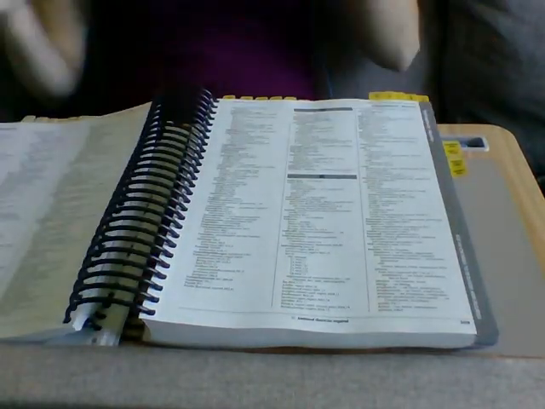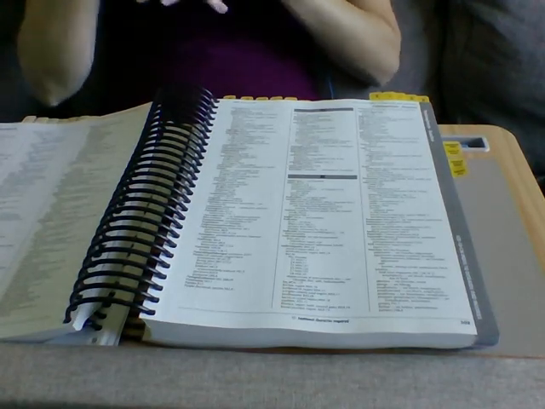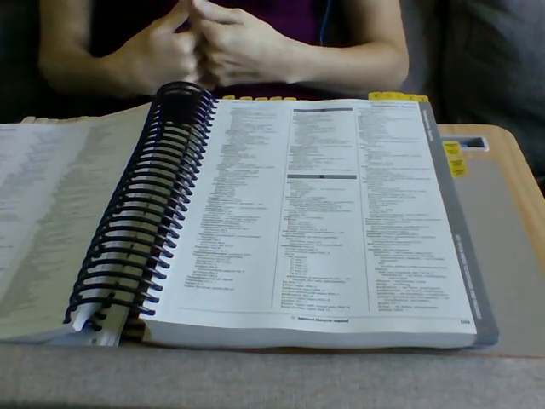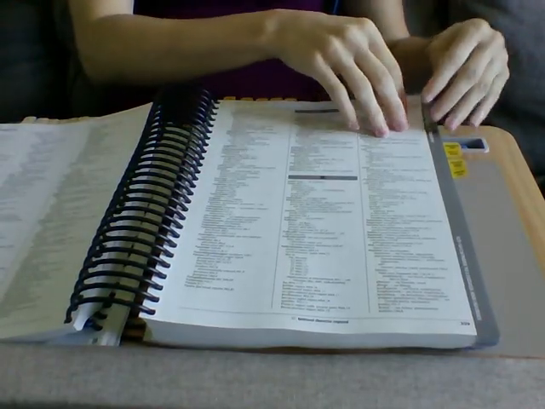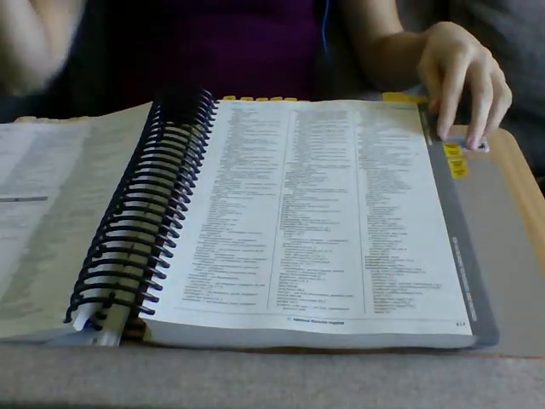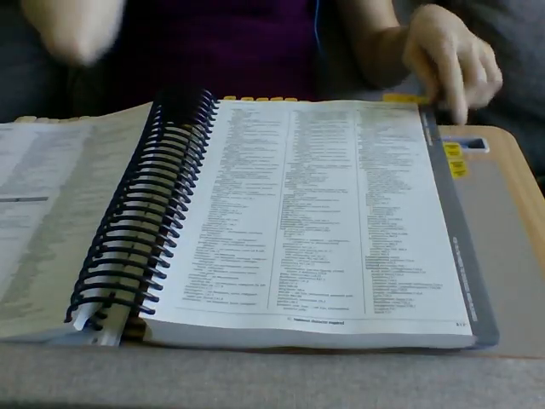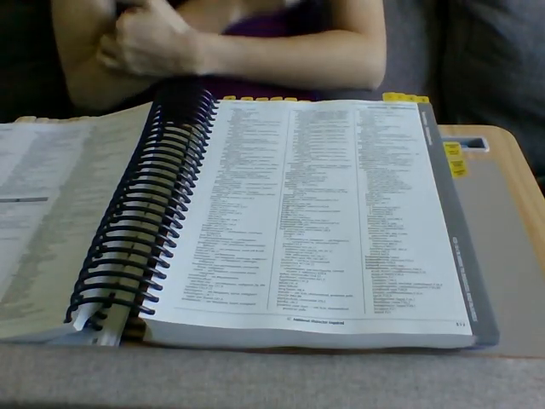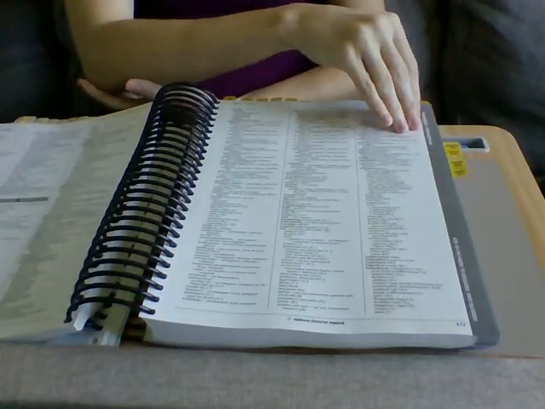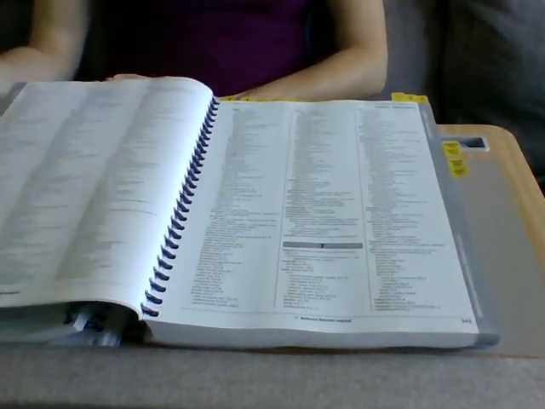Next, we have Q through R. Quilt through Romeo. Page 309. Next, we have S. S as in Sierra. Page 317. Next, we have T. T as in Tango.